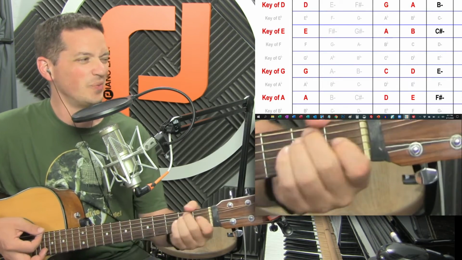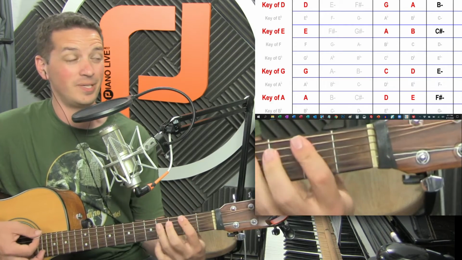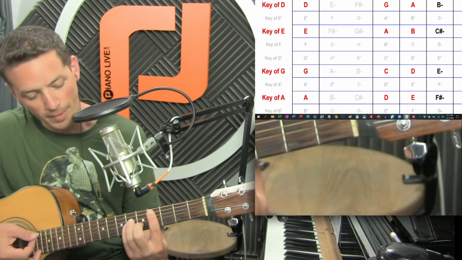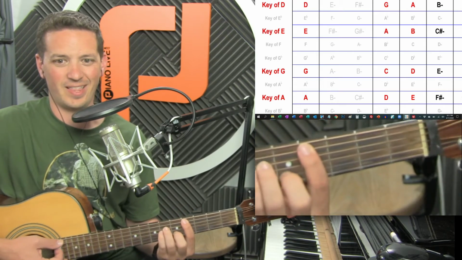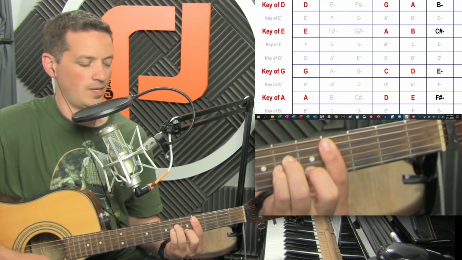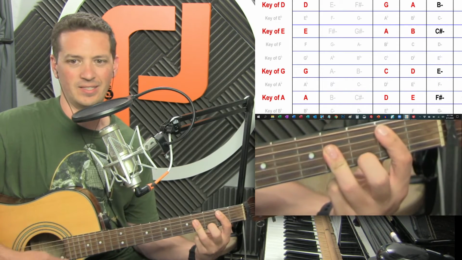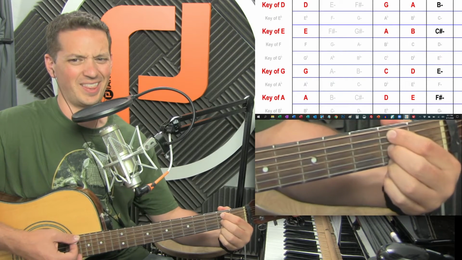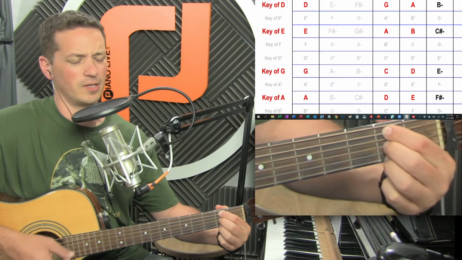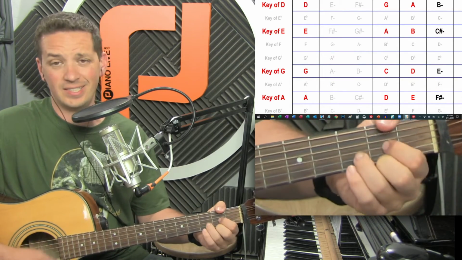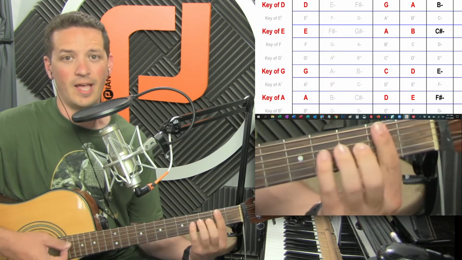And then key of E, we'd have E's and A's and B's. You might play B like that. And then C sharp minor, which should be played like that right there. And then again, that B might be played like that or like that. Some people would play it like that. That's kind of a dangerous way, but we'll get into more chord variations in the next lesson. And then the key of A would have A's and D's and E's, E major, and F sharp minor.